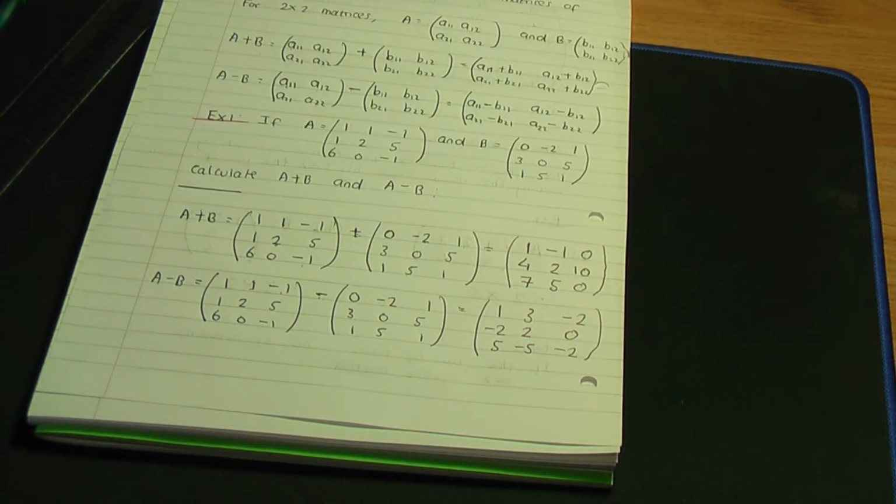So remember, when you add or subtract matrices, add or subtract the corresponding elements, but also remember you can only add or subtract two matrices of the same size or dimension.